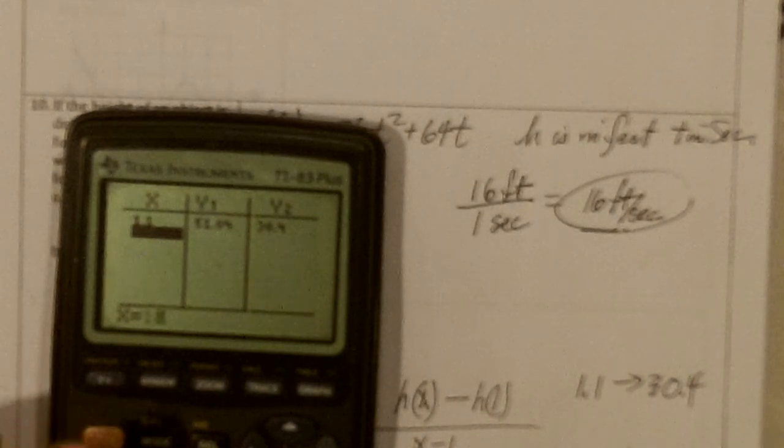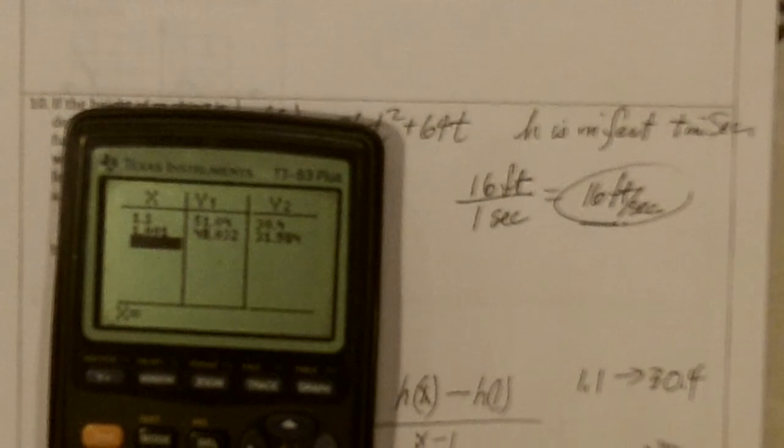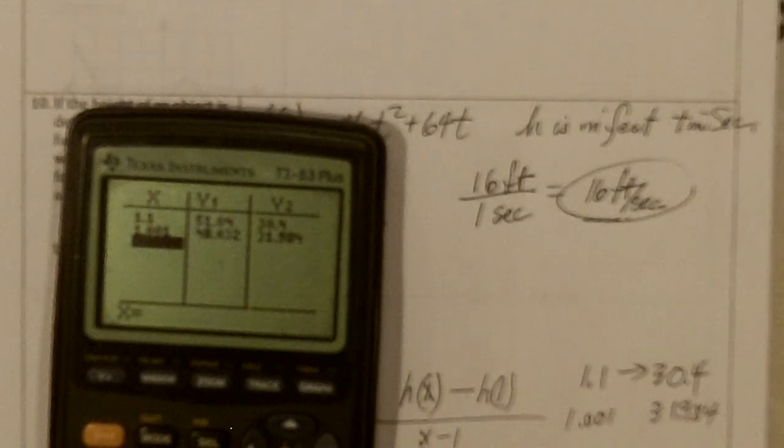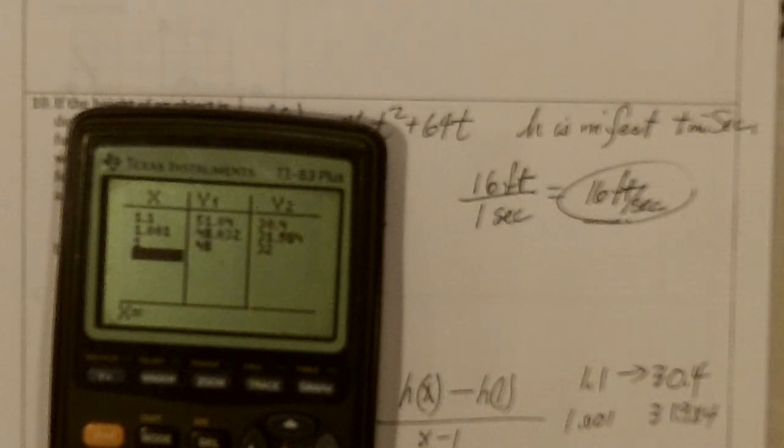If I do 1.001, I get 31.984. Now if I get closer, 1.0001, I got 32. So I'm guessing it's getting closer to there.